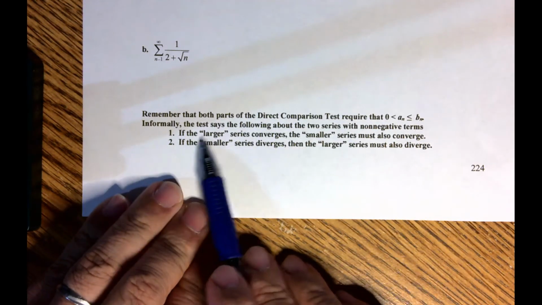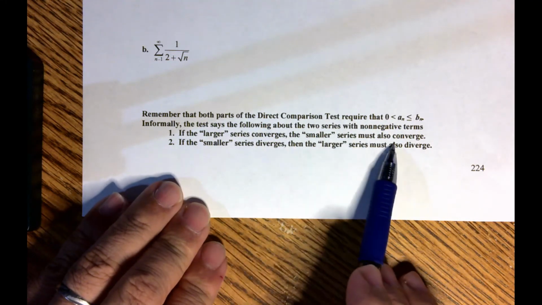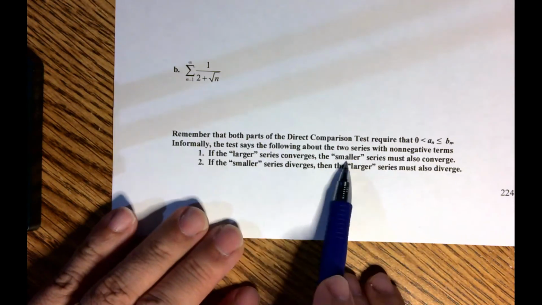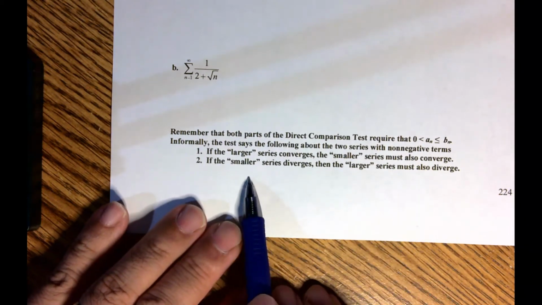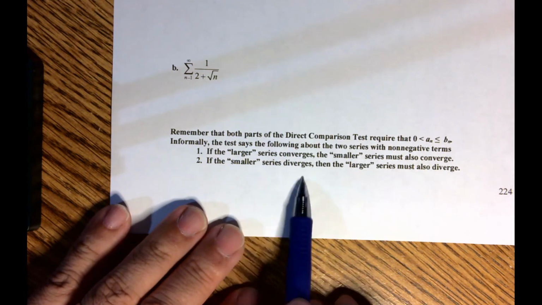If the larger series converges, then the smaller series must also converge, right? So this is this theorem, this direct comparison test. If the larger one converges, then the smaller one also converges. If the smaller one diverges, then the larger series must also diverge. So that is the biggest conclusion you need to make.